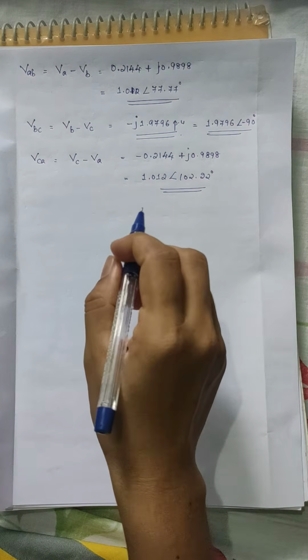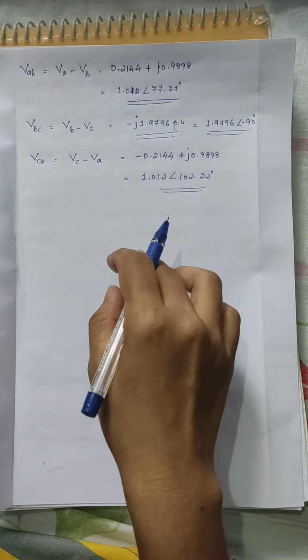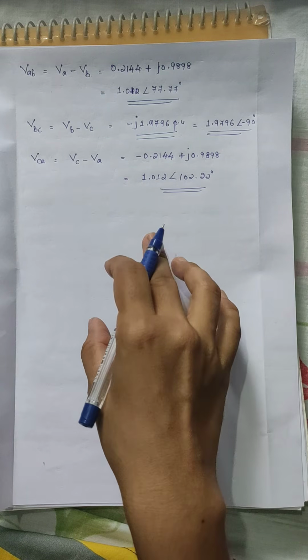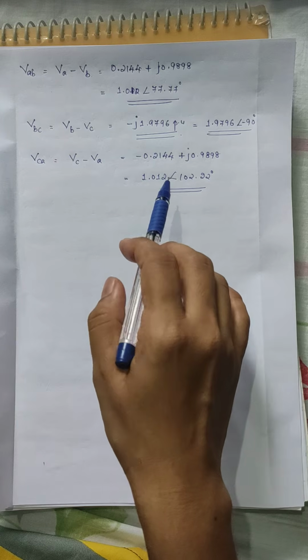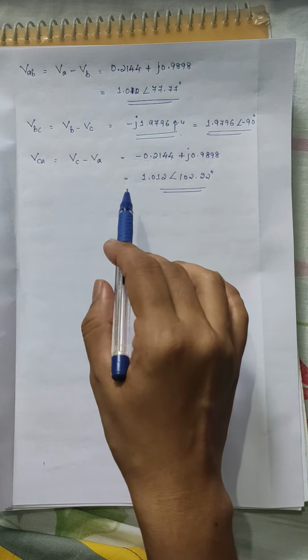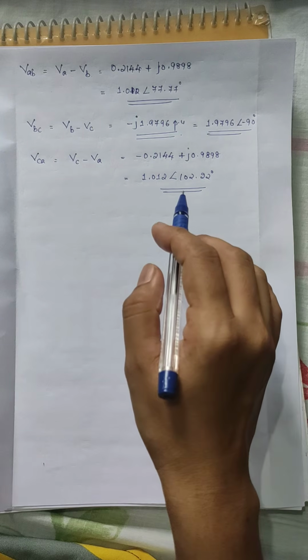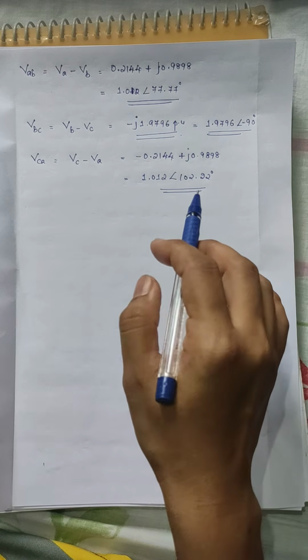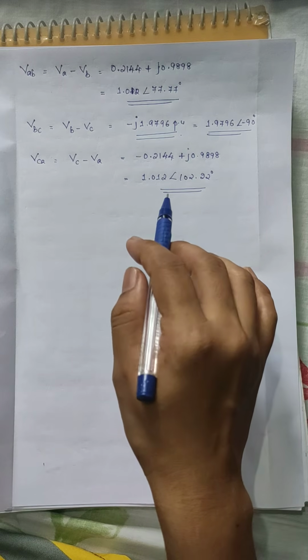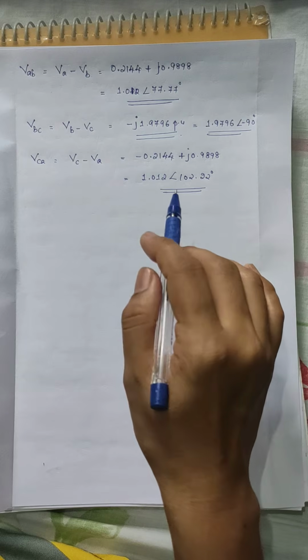So we had to calculate the subtransient currents in the generator, and that was IA, and the actual value of IA is equal to the fault current that we have already calculated.